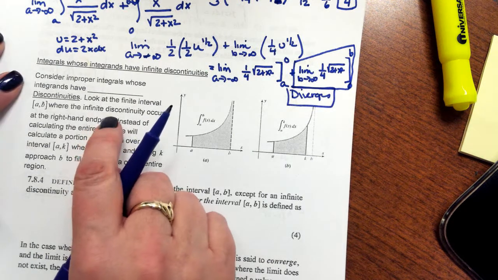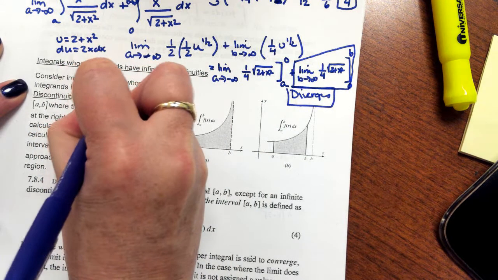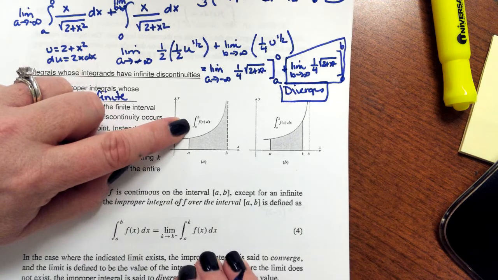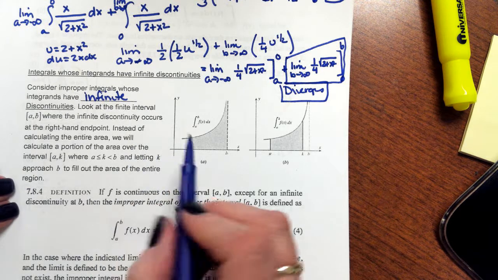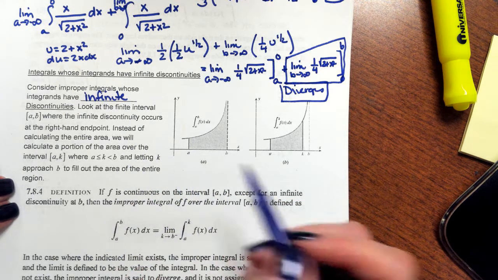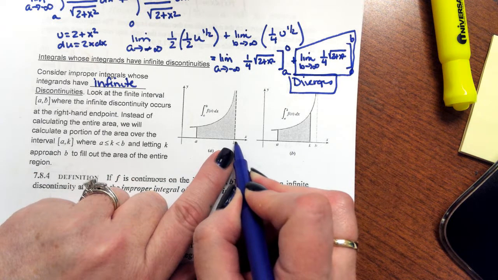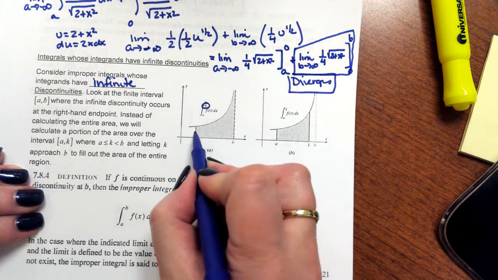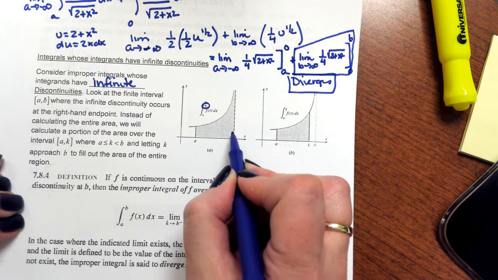So when you're considering integrals whose integrands have an infinite discontinuity, what we mean by that is you have a place between your bounds or at your bounds where the integral is going to be undefined. So if we have an endpoint where it's undefined, we're going to be looking at the limit slightly to the left. So for example, if we have a vertical asymptote at x equals b, and b is my upper bound, what we're going to do is calculate the area under the curve as close to b as we can get without being equal to b.